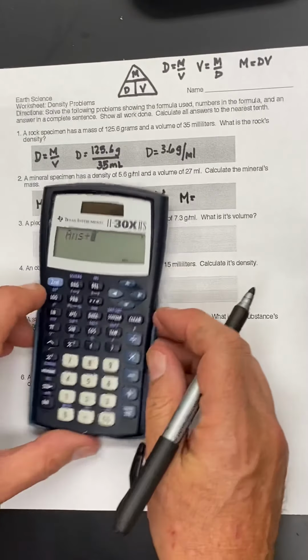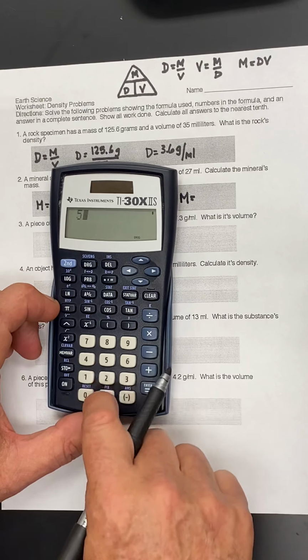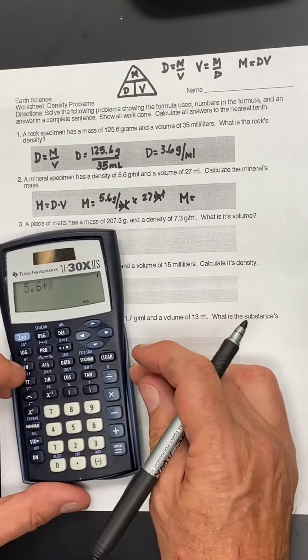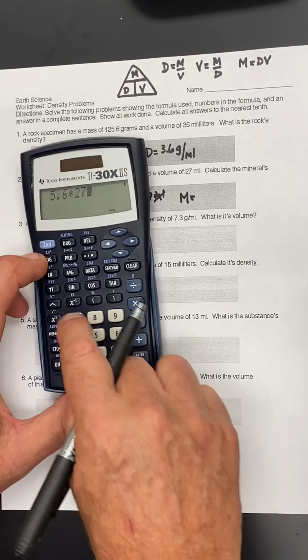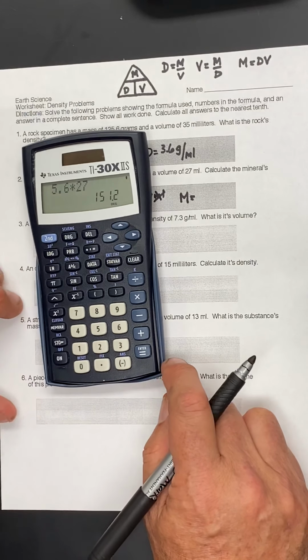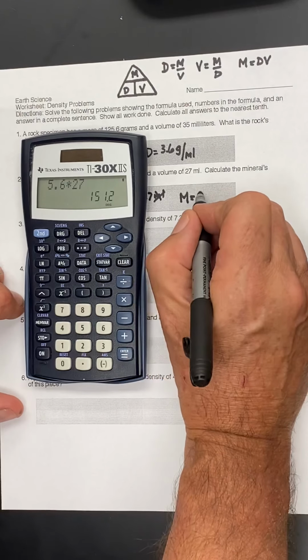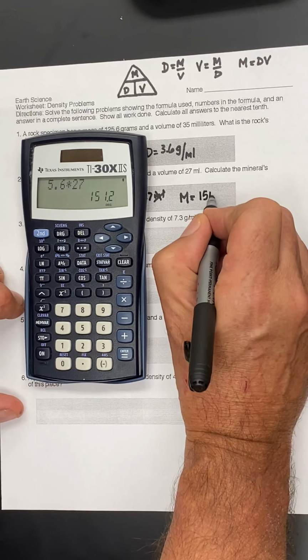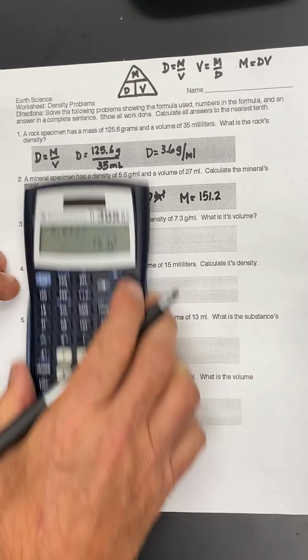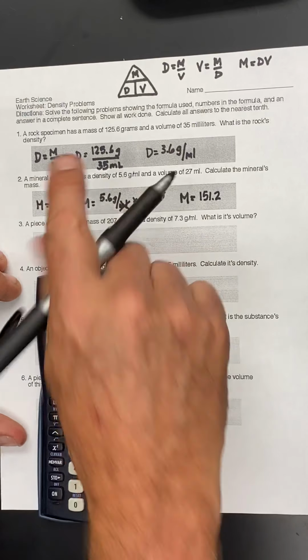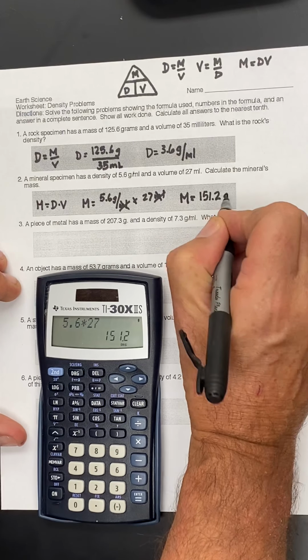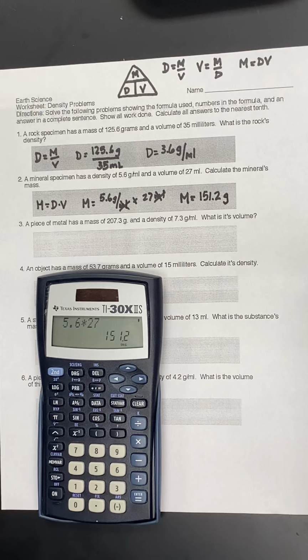Placing the numbers in the calculator, I get 5.6 times 27 for a total of 151.2. And the units would be the leftover G here, which stands for grams. And for those of you who are familiar with mass, you might know that mass is measured in terms of grams sometimes.